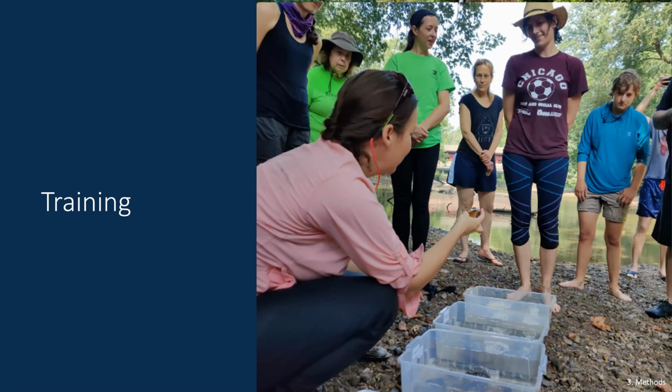And she's giving, I think in this picture, they've already collected the mussels. So she's probably giving information on how to identify them. But a lot of the events, she kind of leads the training. But then the other partners also help out. And then once people are trained, we do the collecting.